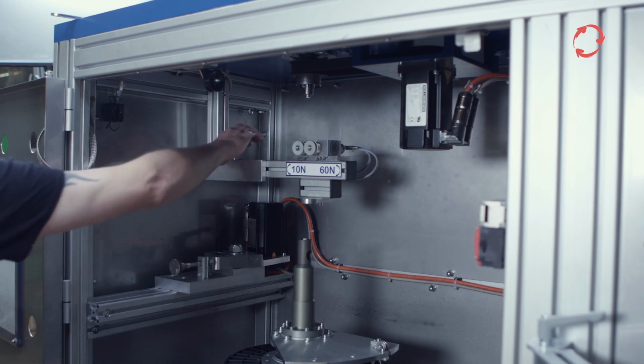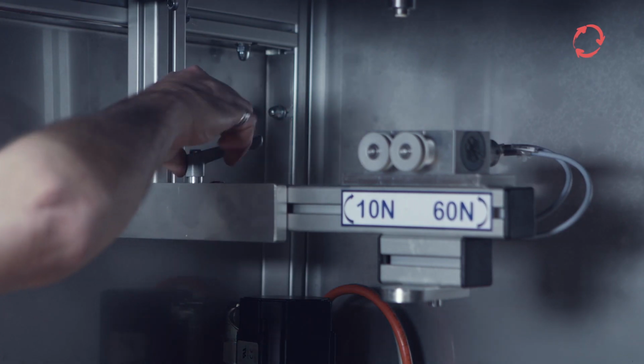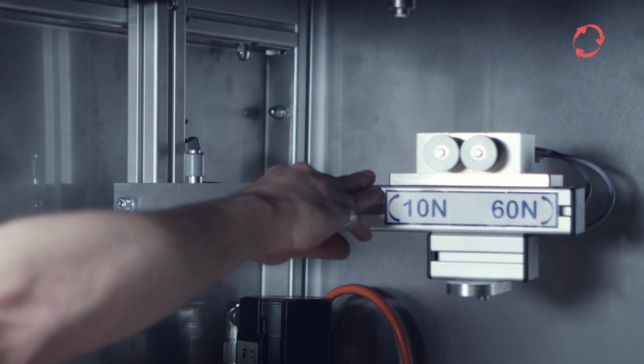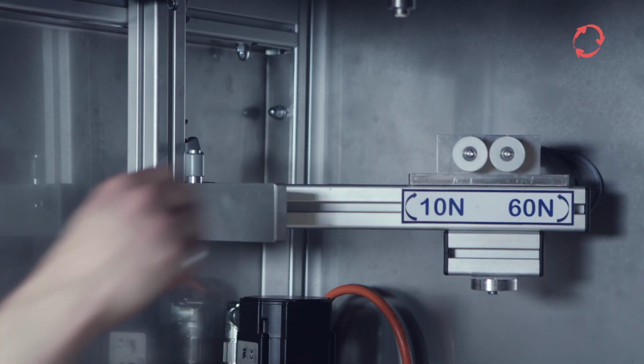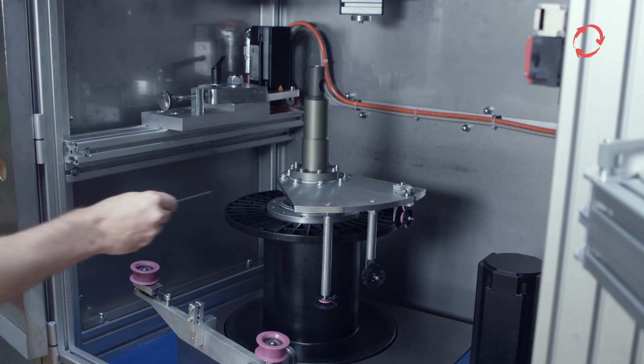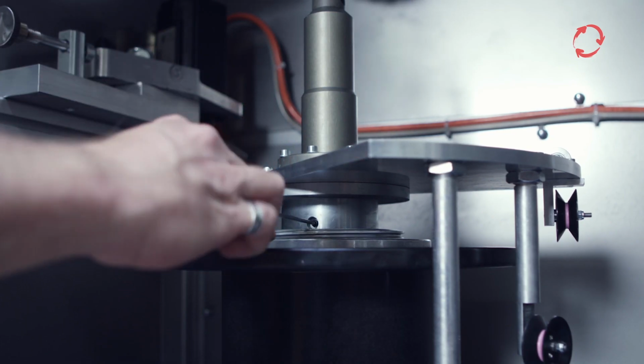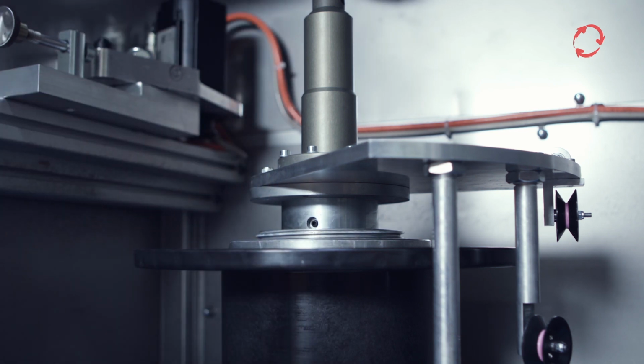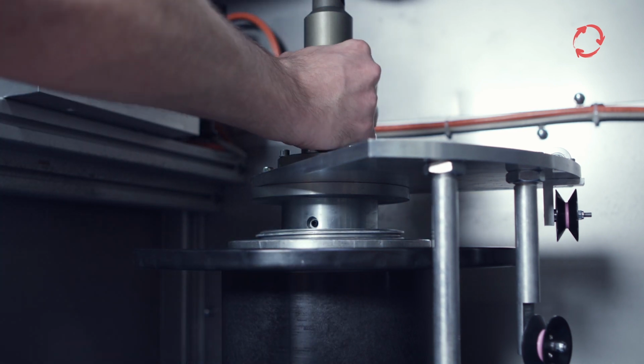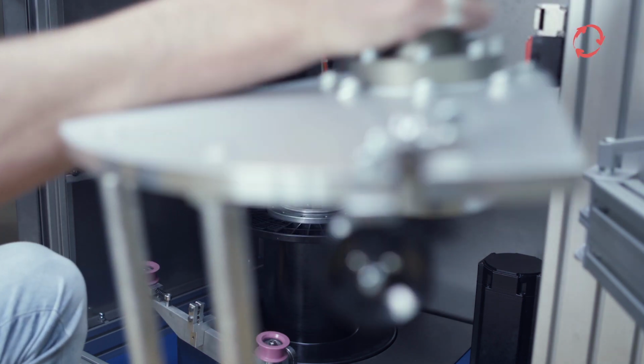Open the shutter and swing the thread tension sensor backward. Loosen the screw on the winding plate with a 6 mm Allen key and remove the winding plate. Now place this on the provided depositing arm.